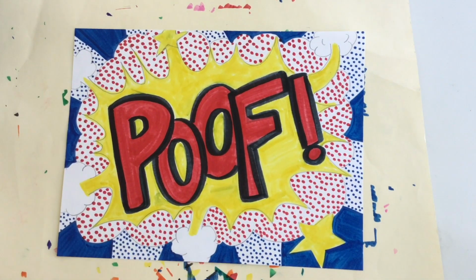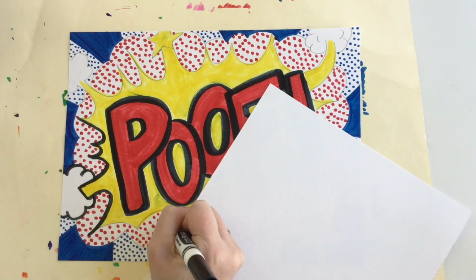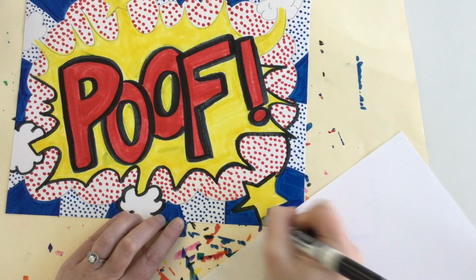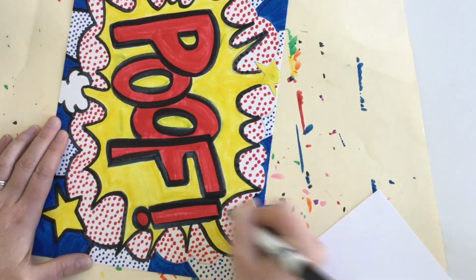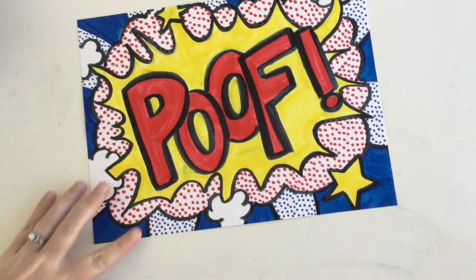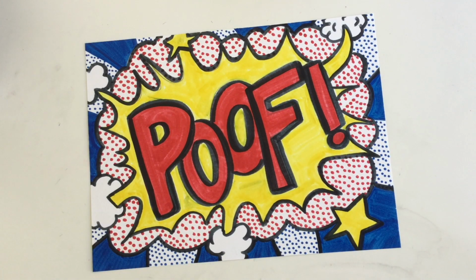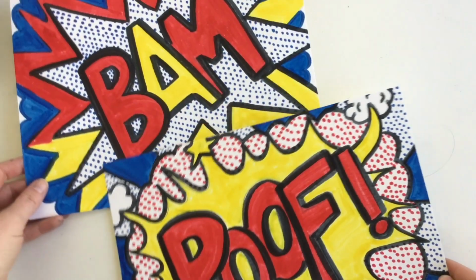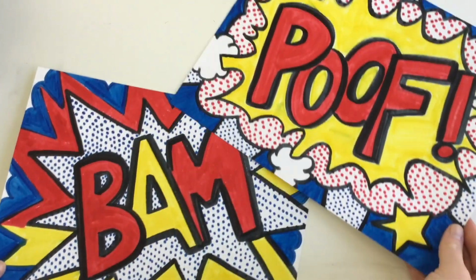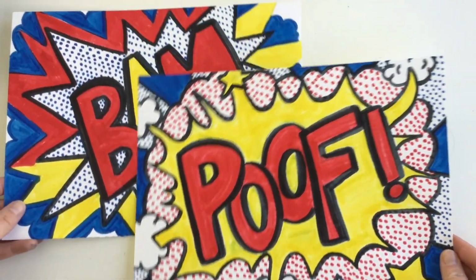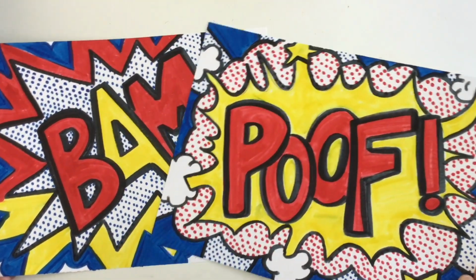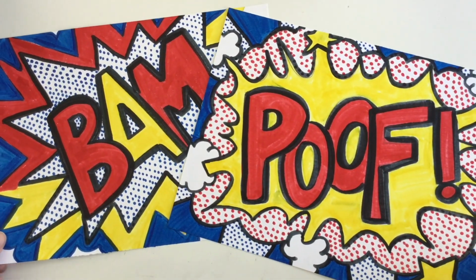Once you're finished adding color to your background, trace all of your pencil lines for all of your shapes in the background. Once you're finished outlining, you have finished creating your own Roy Lichtenstein style piece of artwork. I cannot wait to see what onomatopoeia word you picked for your project and how you decided to design it.